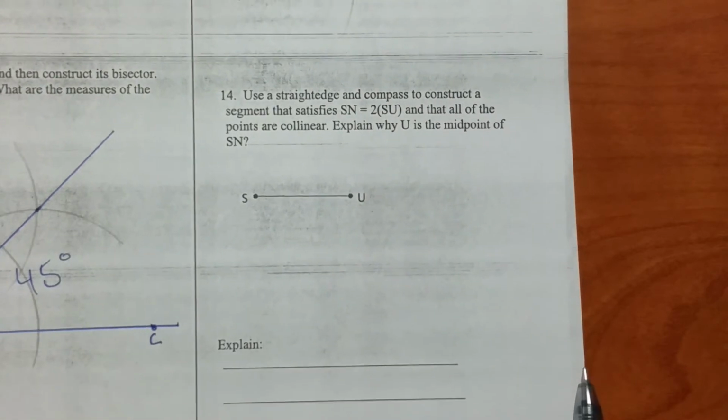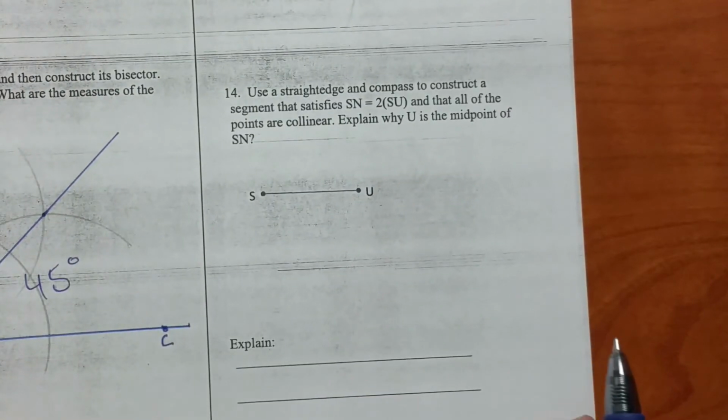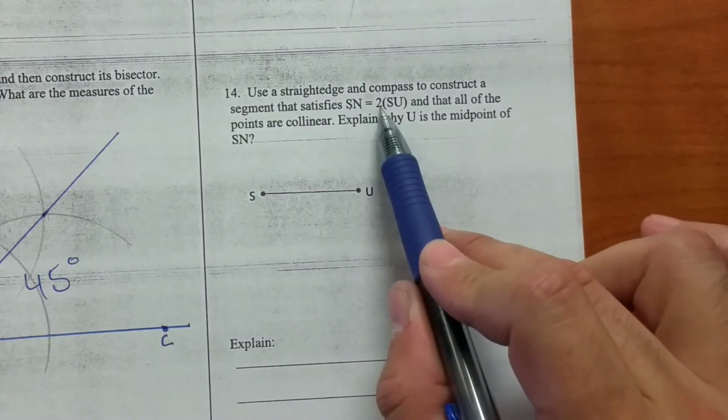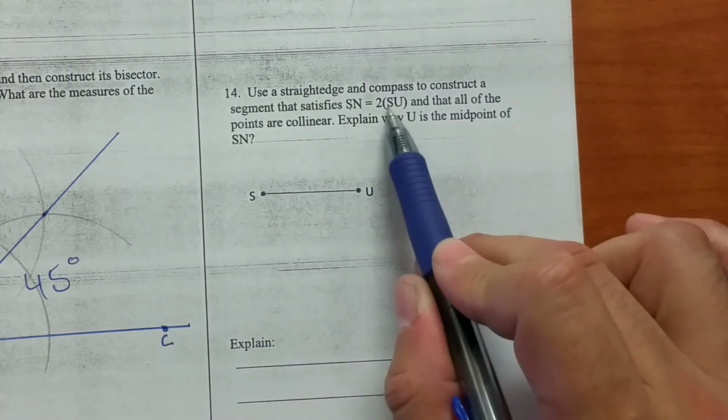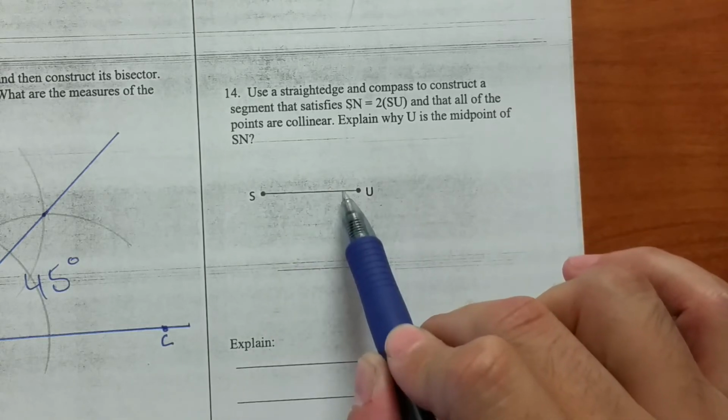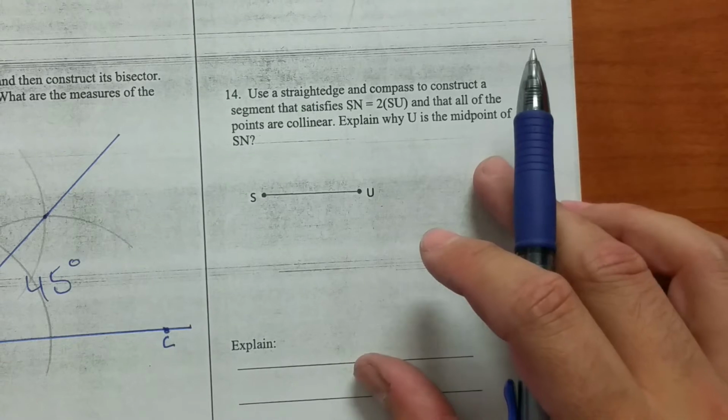Okay, let's take a look. It says use a straight edge and compass to construct a segment that satisfies SN equals 2 times SU. That means SU, it's going to be twice that amount right there. So this is what I'm going to do.